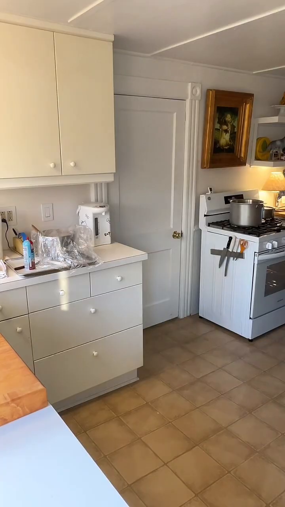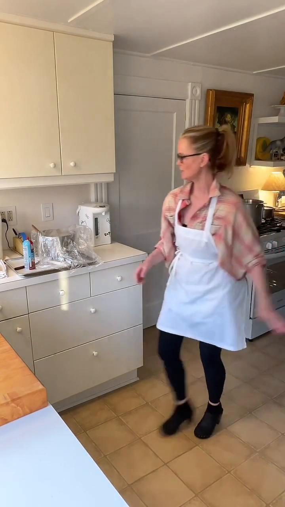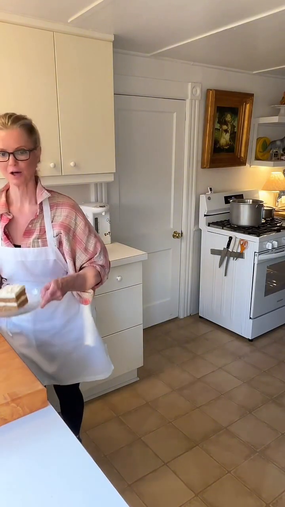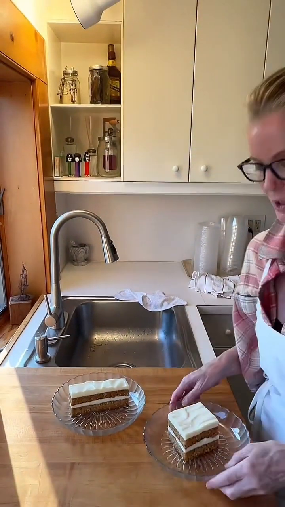Clean up a little bit here. That's it. Could not be any easier. The cake is looking great. Got my beautiful carrot cake here. Look how pretty it looks.